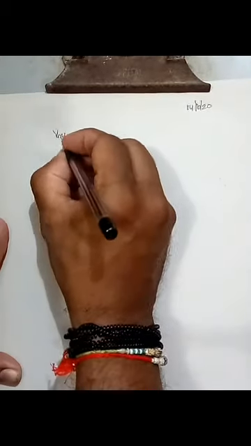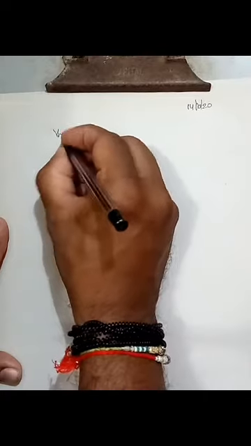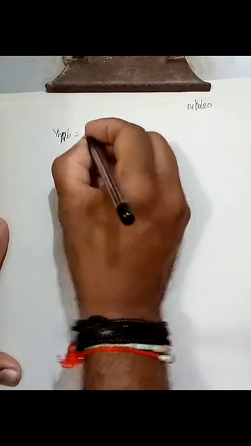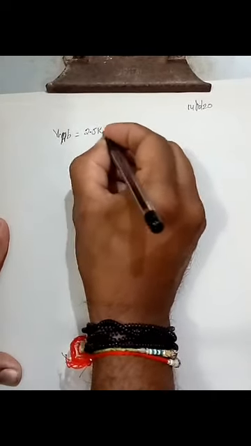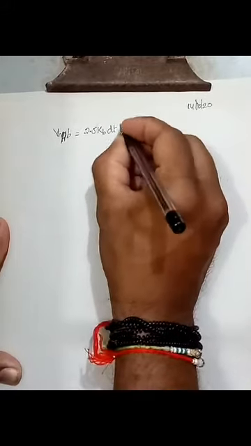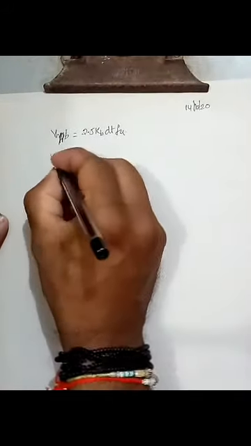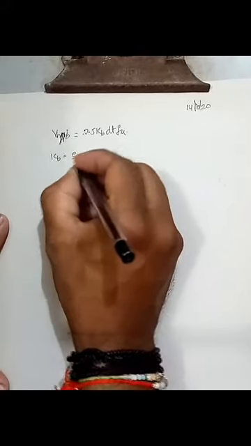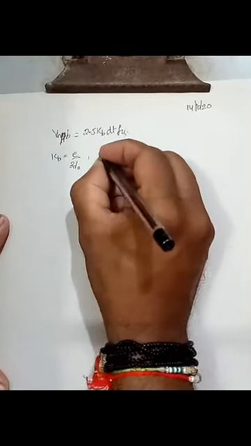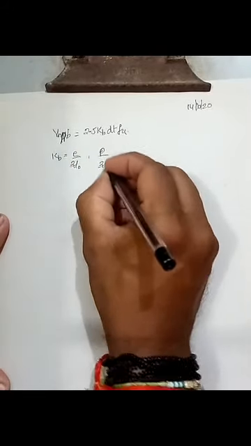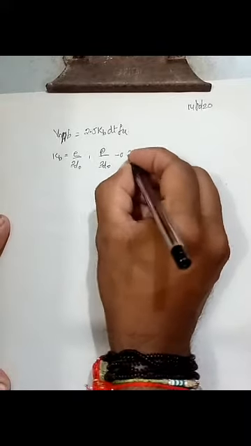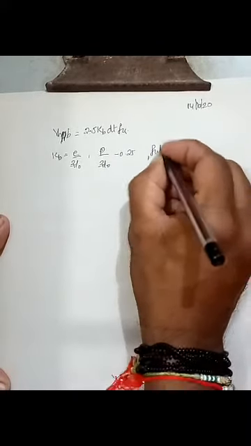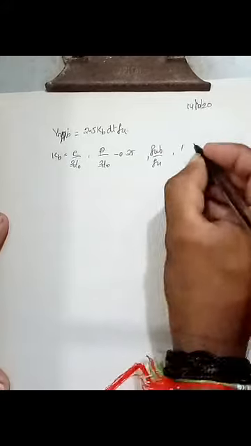Vnpb is equal to 2.5 kb d t fu, where kb is the least of e by 3d naught, p by 3d naught minus 0.25, fub by fu, and 1.